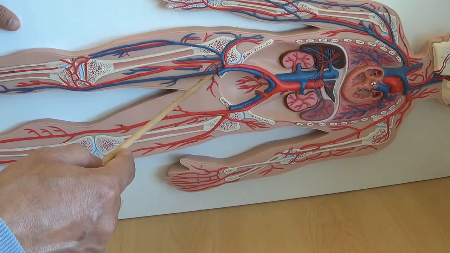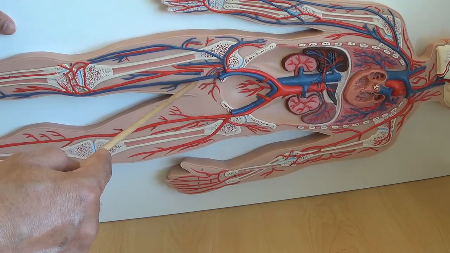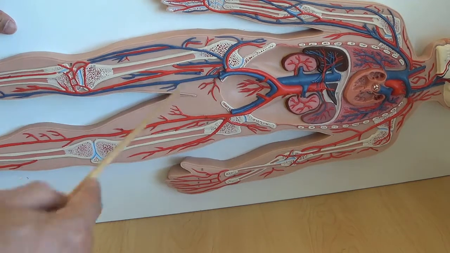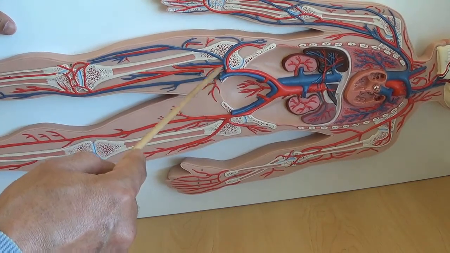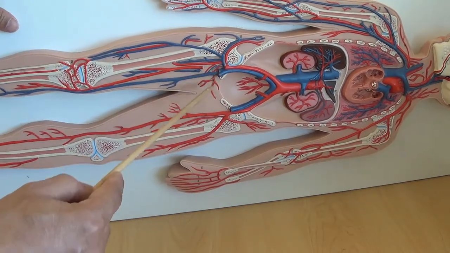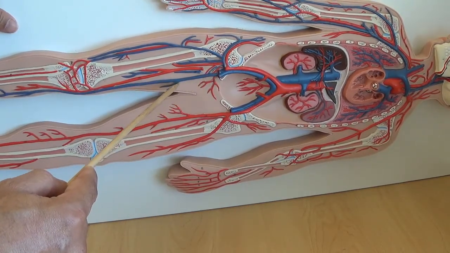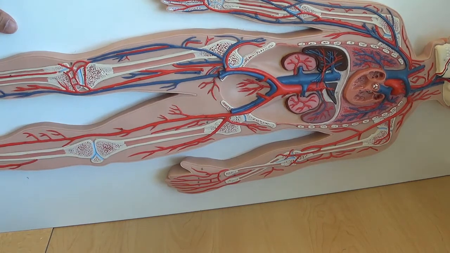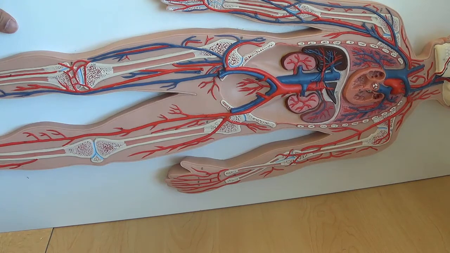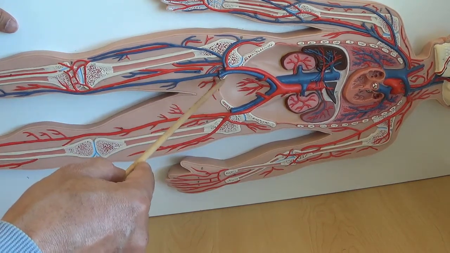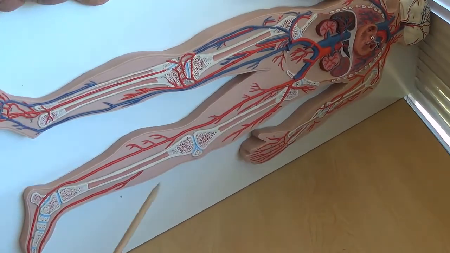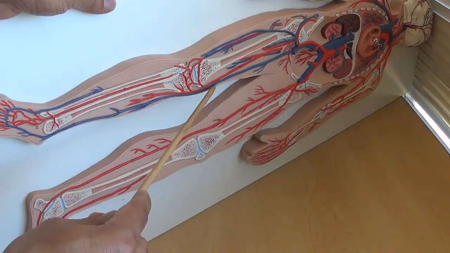And here, this long vein, this is the longest vein of the body. It arises from the very upper part of the external iliac, and this is called the great saphenous vein. This is the longest vein because it starts from the very upper part of the thigh and goes all the way to the foot. Okay, so this is the great saphenous vein.